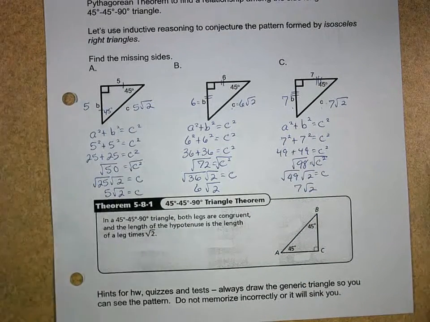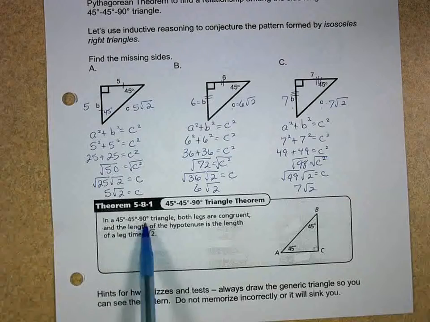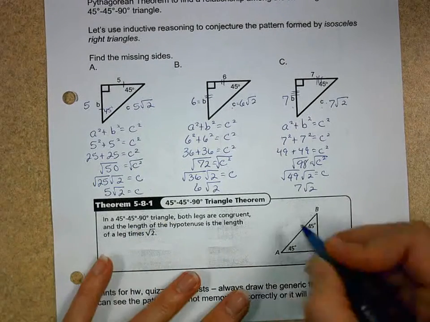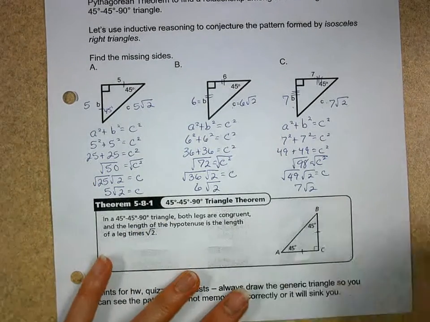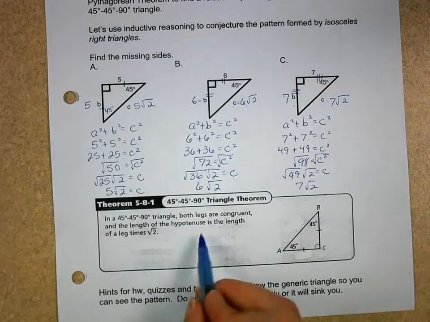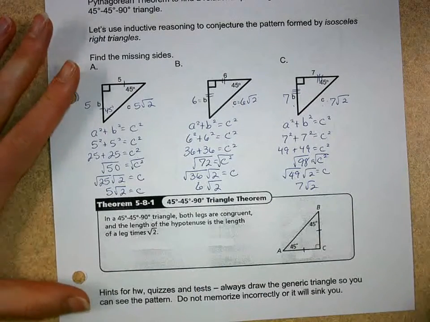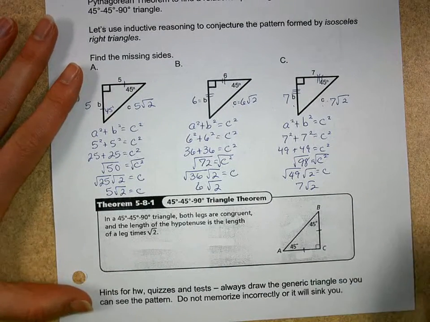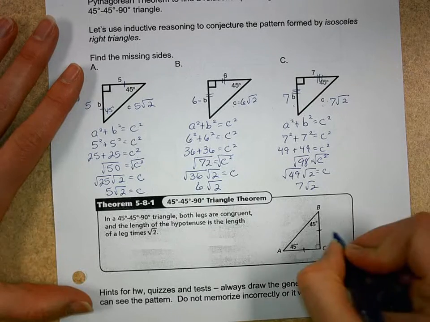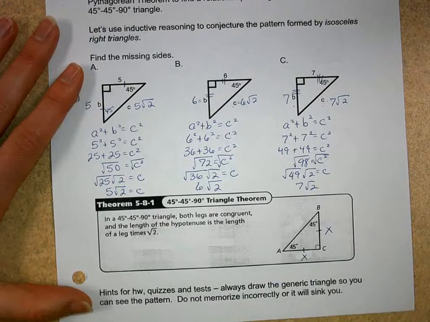And so we should be able to develop a pattern based off of what we know with these. So let's go ahead and let's think about it for a moment. So with this, we're going to call the different parts. In a 45, 45, 90 triangle, both legs are congruent. So we know this is true, right? And it says the length of the hypotenuse is the length of the leg times root 2. So when we do this, you should have x and x for your legs.